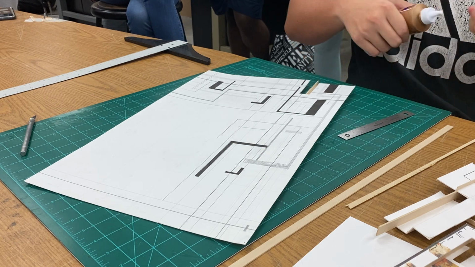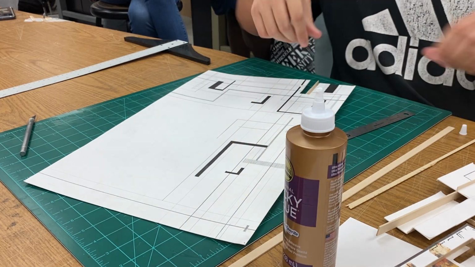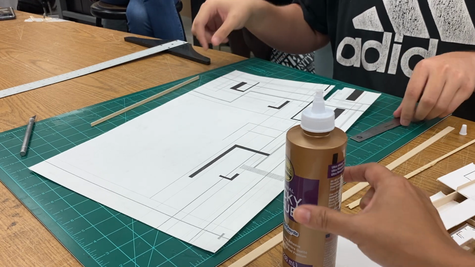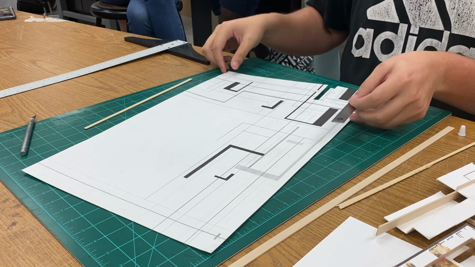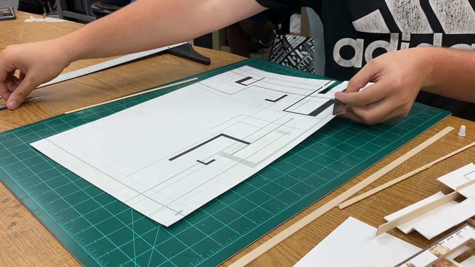It's a nice little rig. But I'll go more into that. Oh, I'm sorry. What the heck?